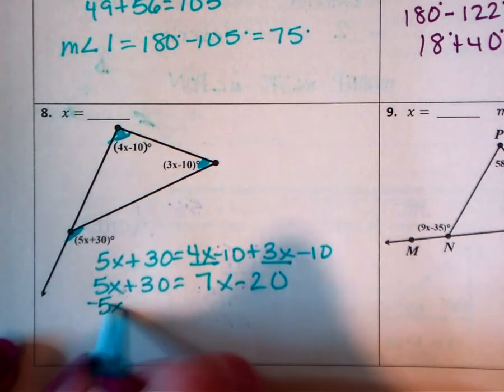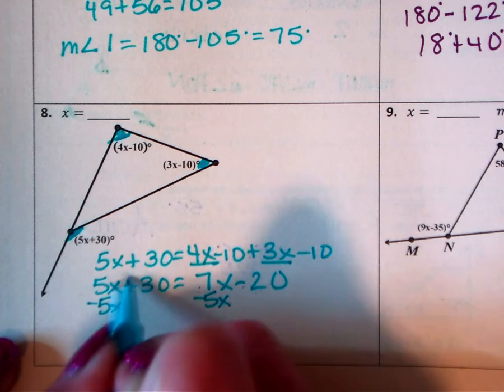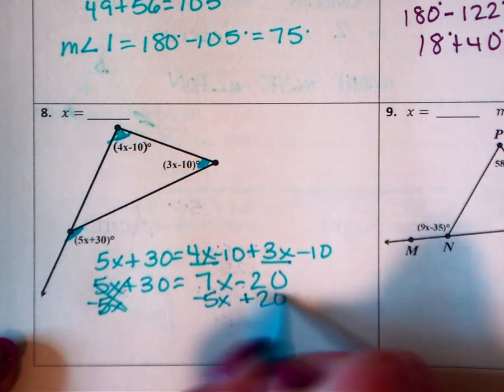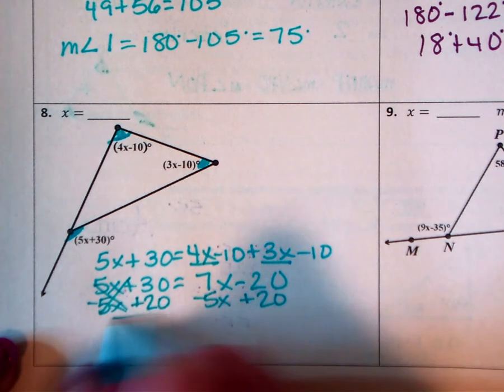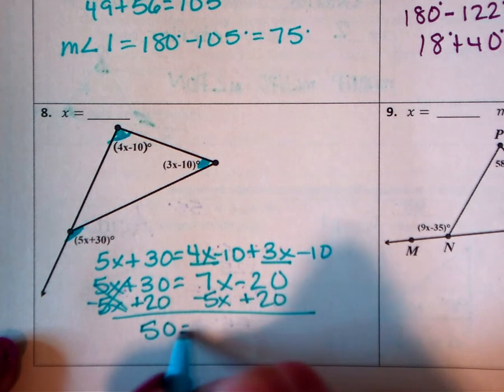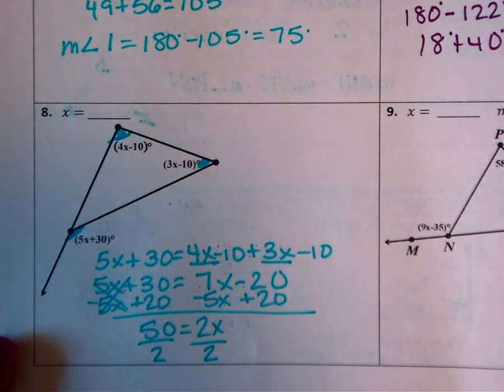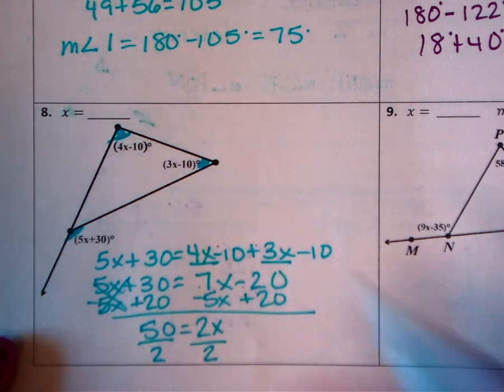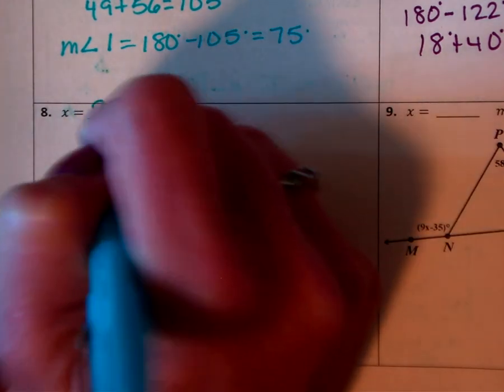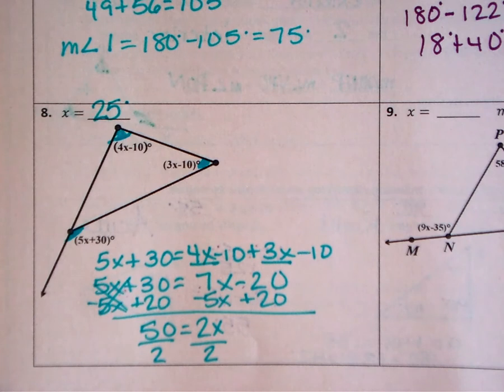Now let's move x's to one side, which means I'm going to add 20, the constant, to the other side. Always showing your work. So yes, everything I'm showing you should be showing as well. So x is 25 degrees.